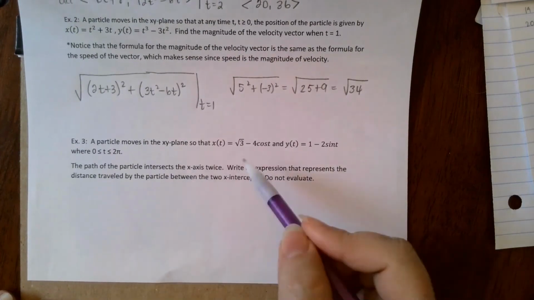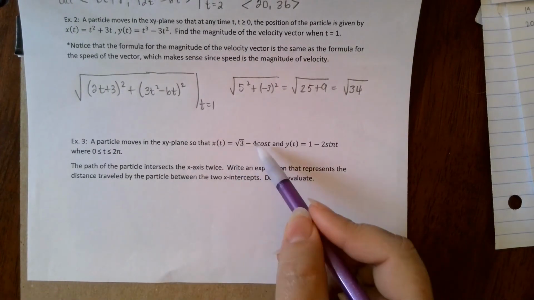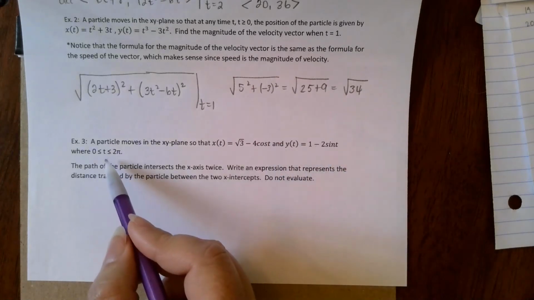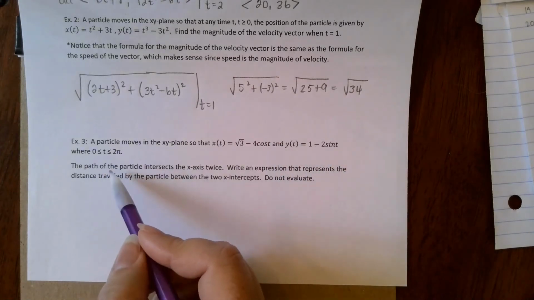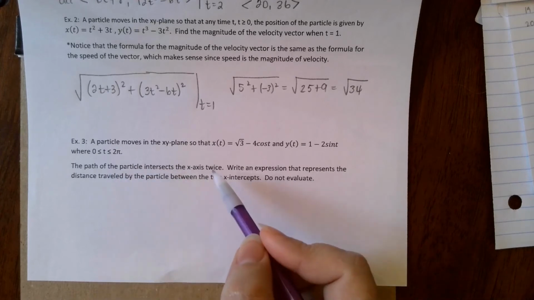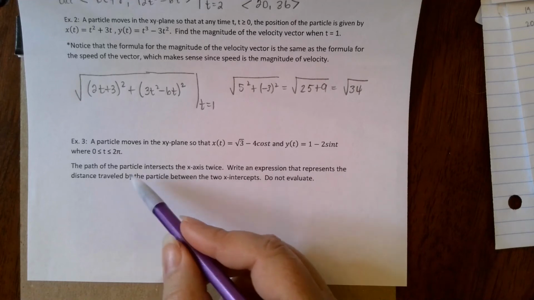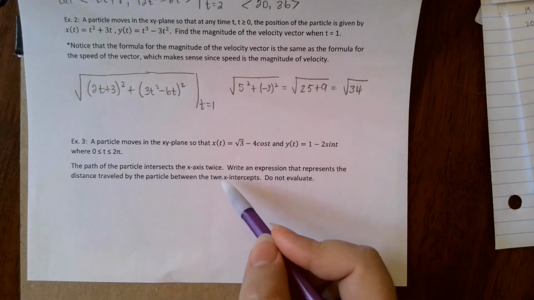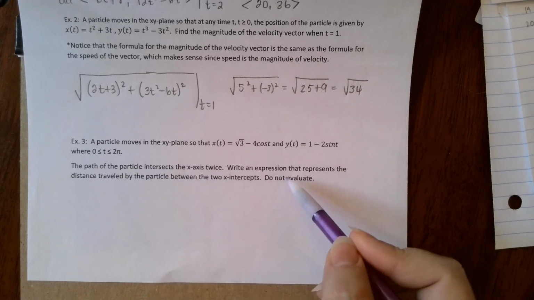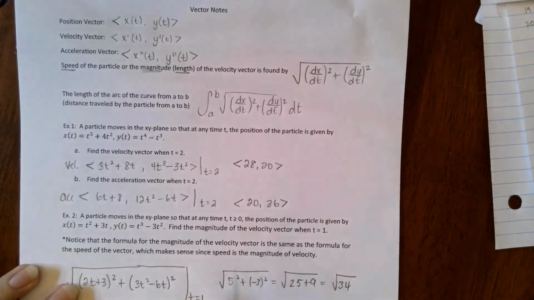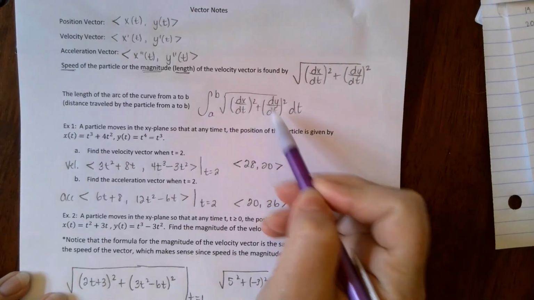A particle moves in the xy plane, so that here is your position, x and y, where t is between 0 and 2 pi. The path of the particle intersects the x-axis twice. Write an expression that represents the distance traveled by the particle between those two x-intercepts, and then it says don't evaluate. So if we're doing the distance traveled, that means that we're up here. We're doing the magnitude, but we're going to integrate from a to b.